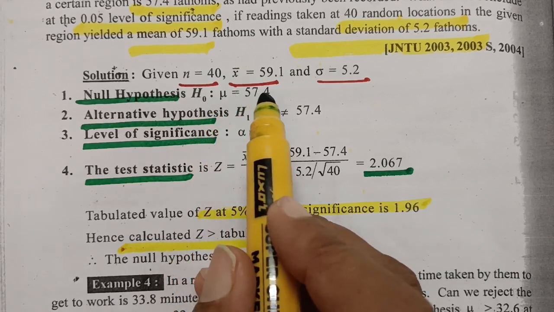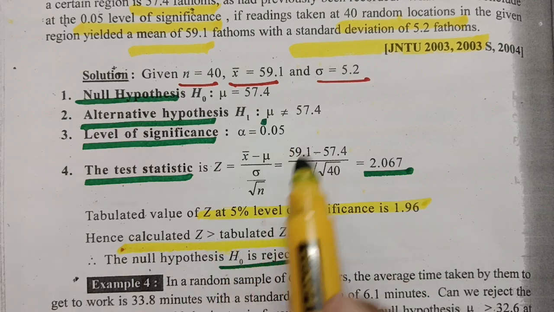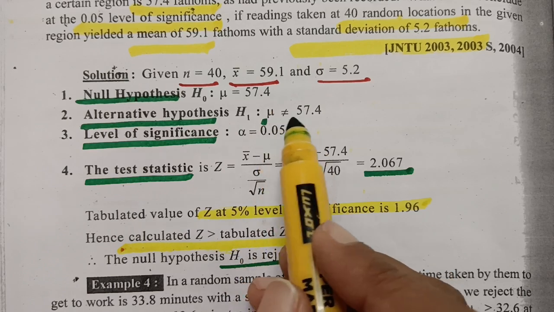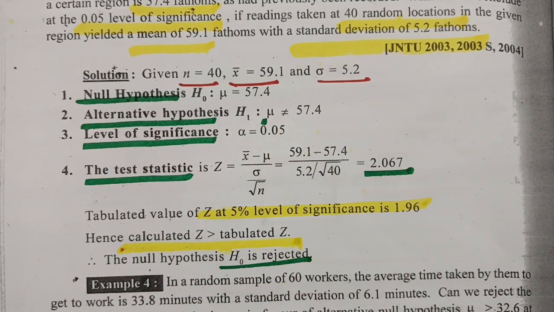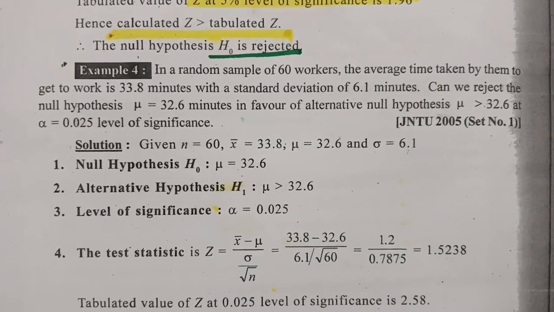That is, mu is equal to 57.4 is not true. Therefore, this statement is not true. Therefore, mu not equal to 57.4 we have to accept. The next question here, the fourth question, is also very simple.